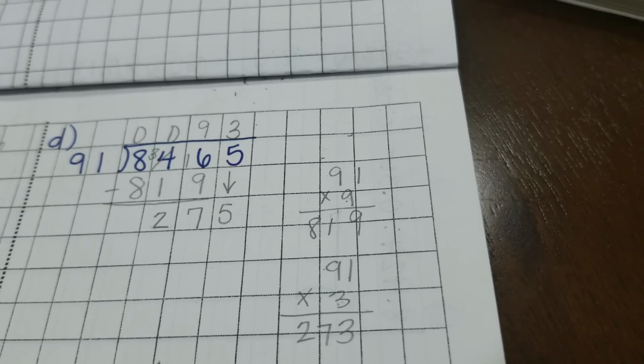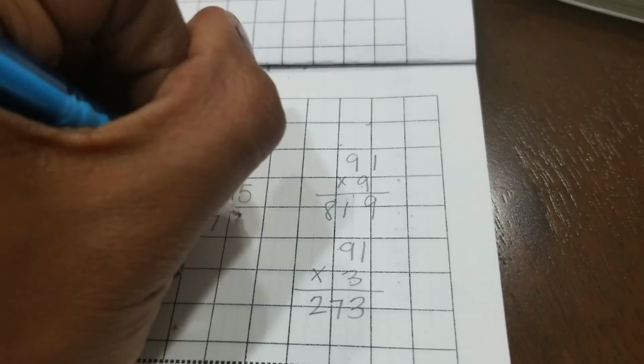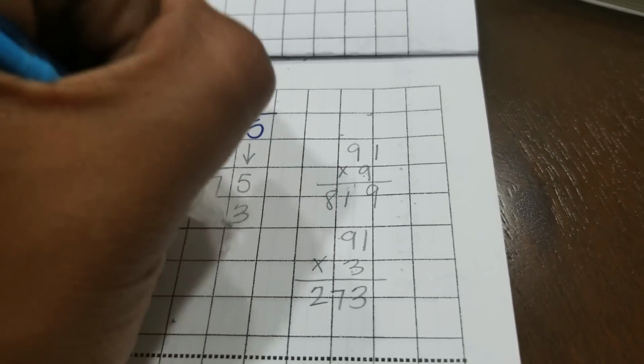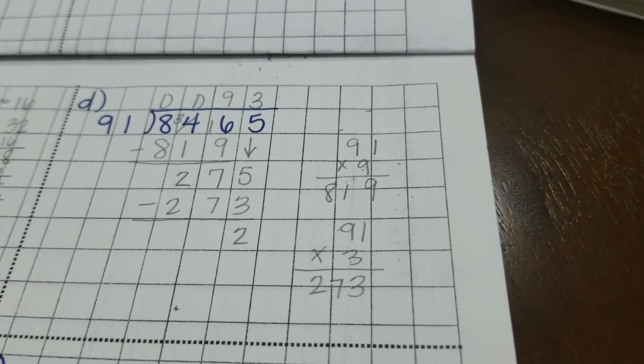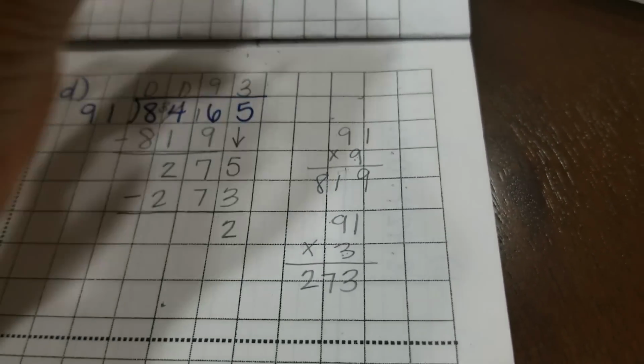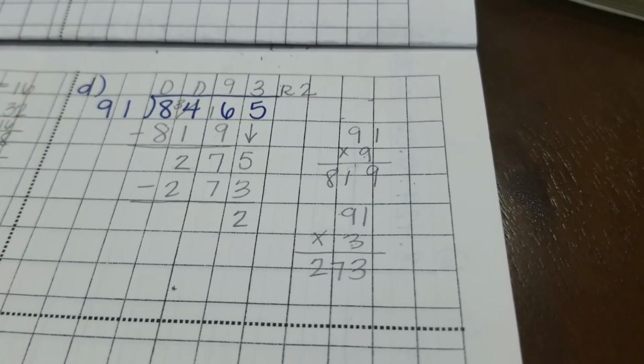So we can put a 3 up there. We found that 3 times 91 is 273. That is our multiplying, subtract to get 2. And we would bring down, but we don't have anything else to bring down. So that means we're going to bring our remainder up. So 93, the remainder of 2.